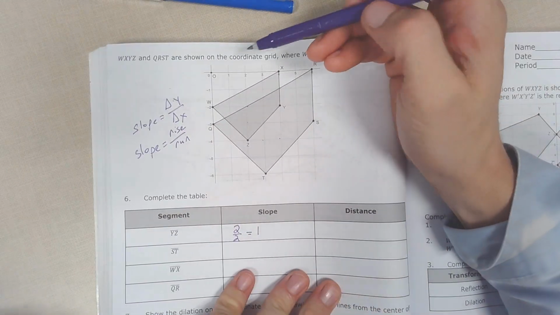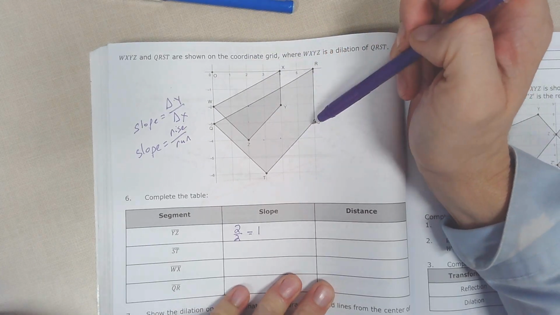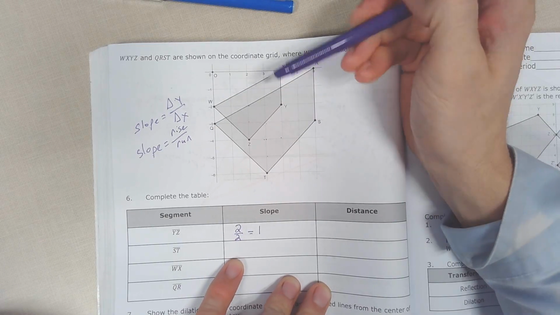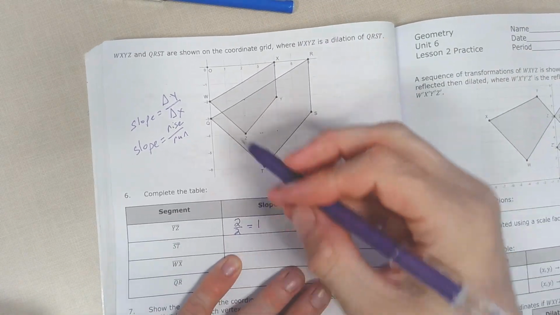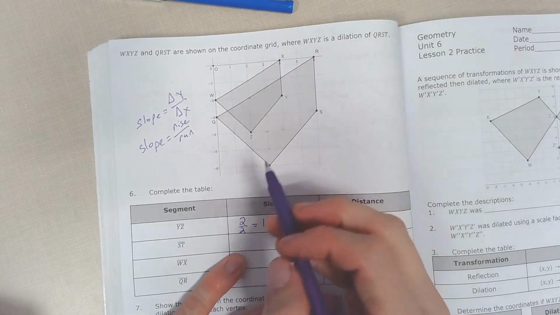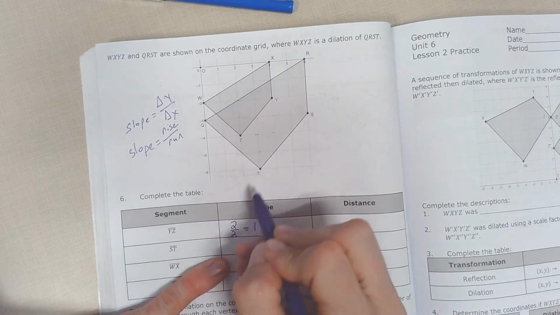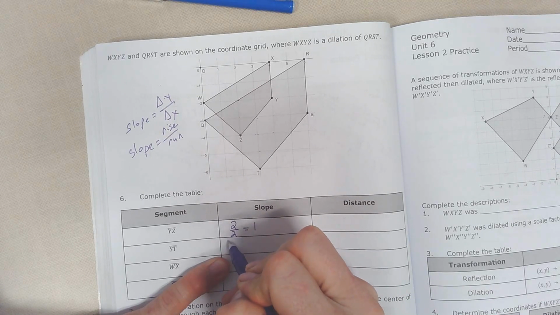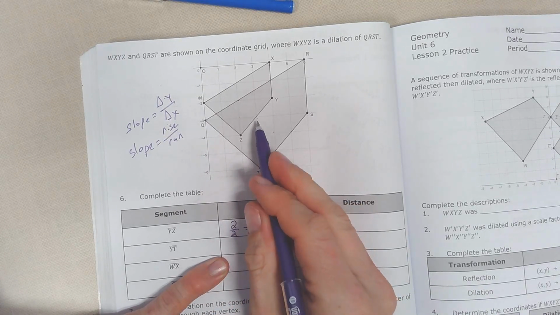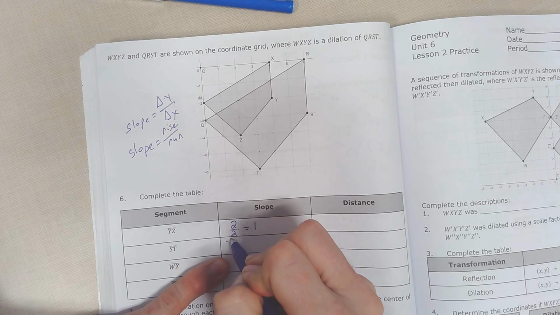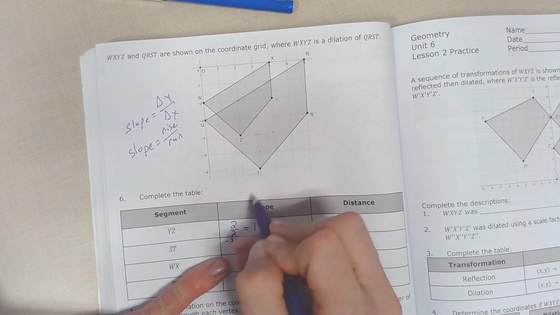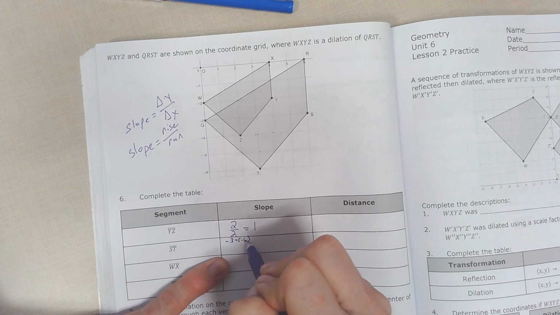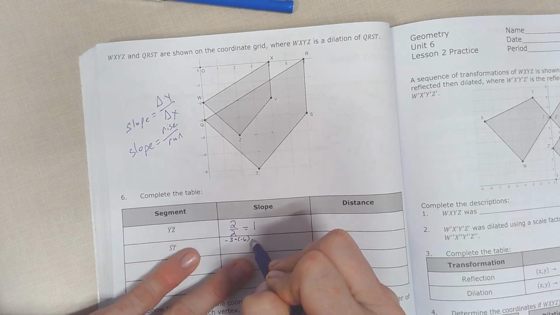All right, so ST: your change in y is 1, 2, 3. Or you could figure it out by going final minus initial. Your final point is -3, minus initial point -6. So it's -3 plus 6, which is 3.